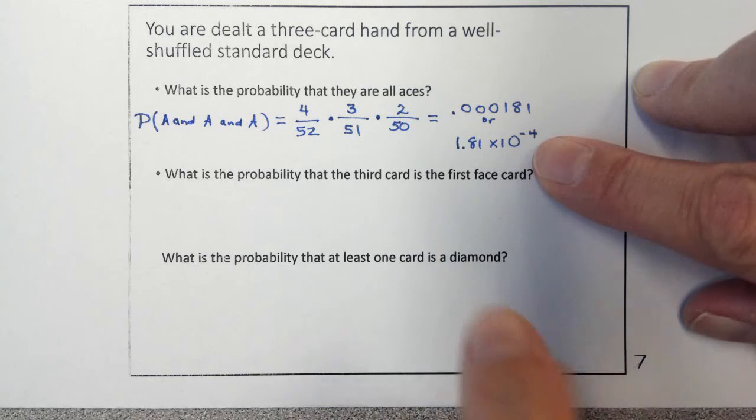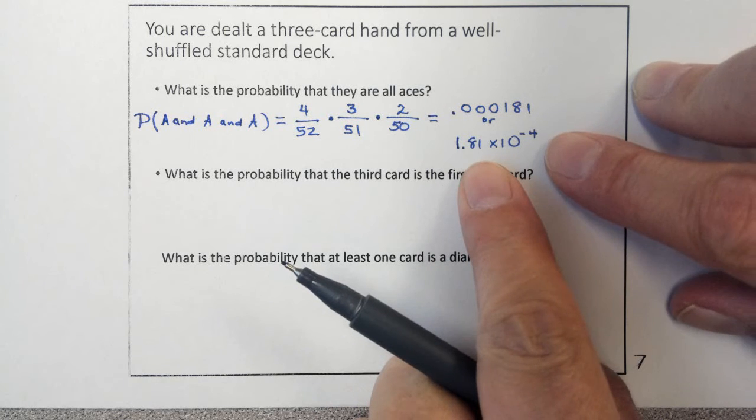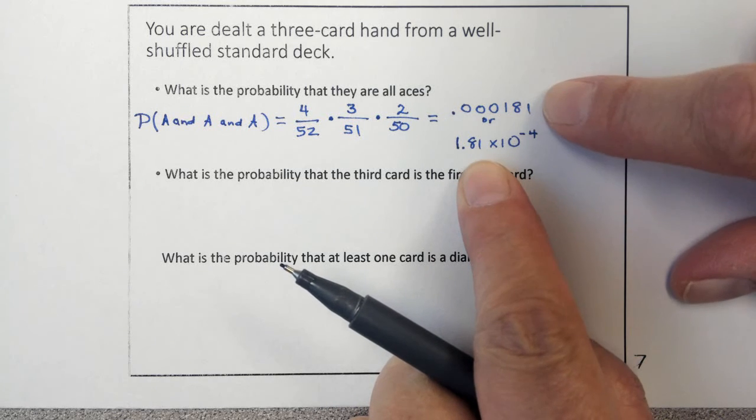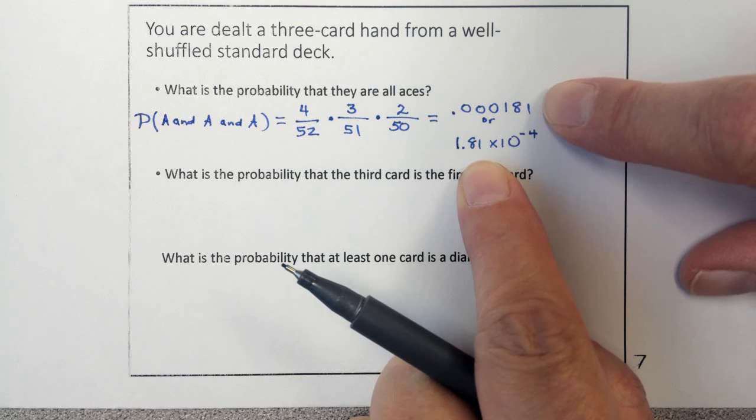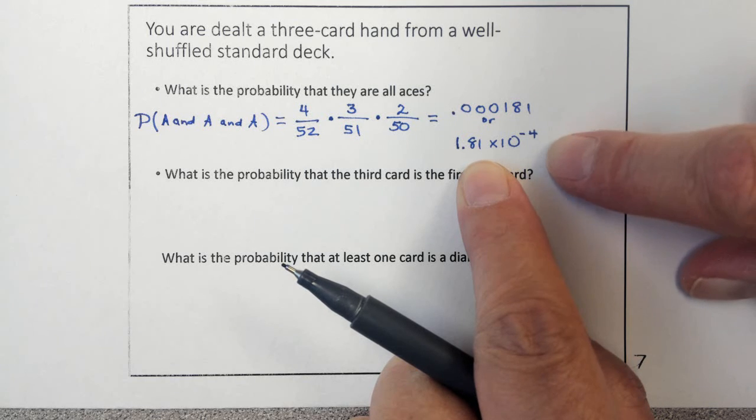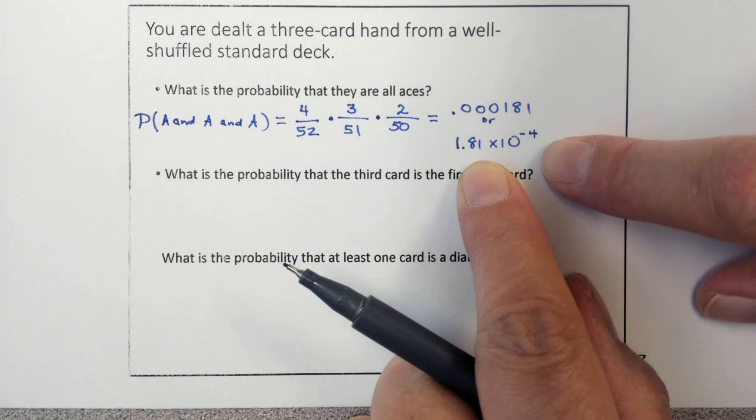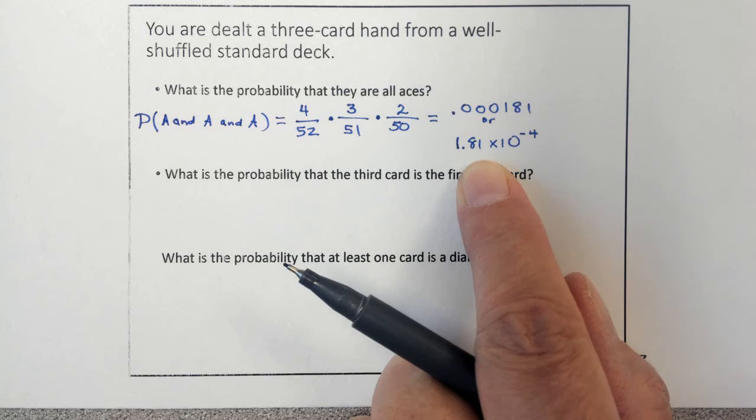On the AP exam, the readers don't care if you give them scientific notation or if you give them standard notation. Decimal notation works just fine, but if you give them the scientific, as long as it matches, as long as it's equivalent, it's just as good. So whatever the calculator hands you, jot it down and just move on.